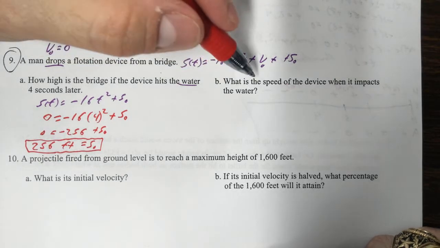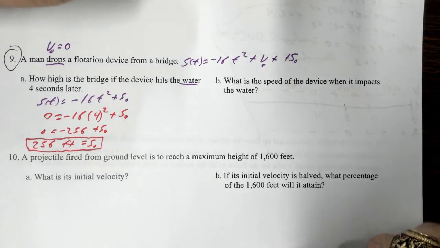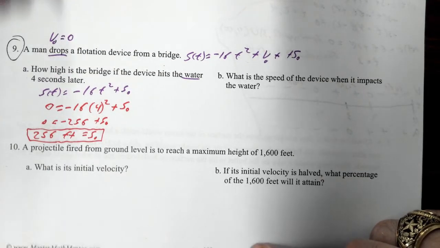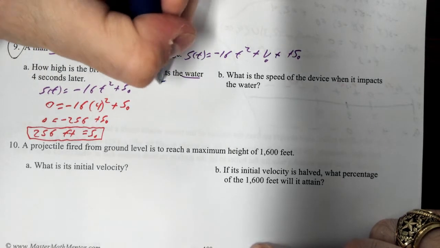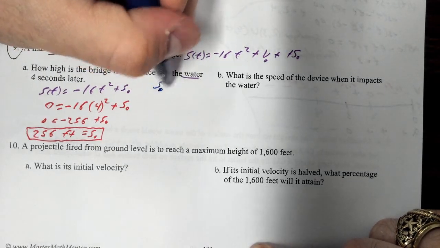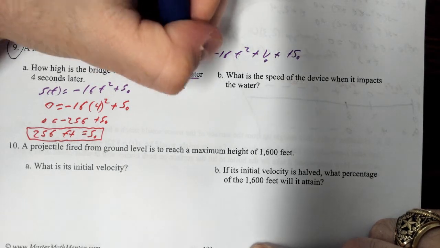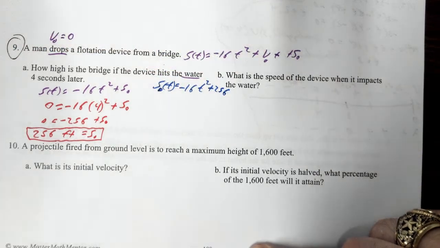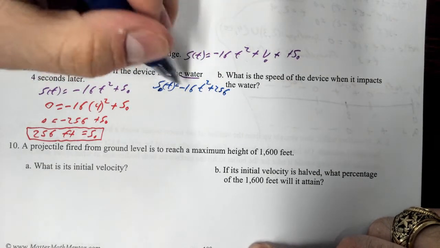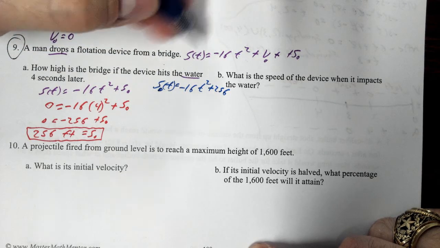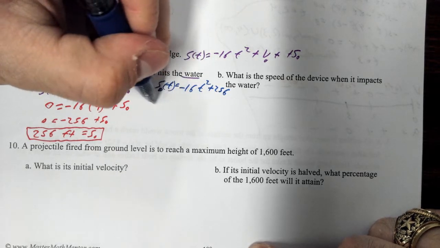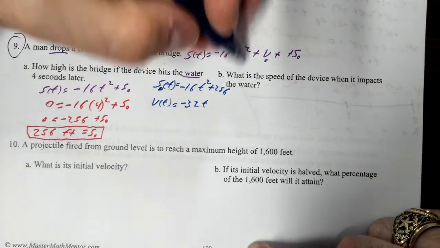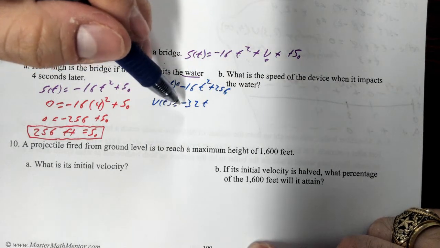On B, we're asked what is the speed of the device when it impacts the water. Well, we're going to need to use a velocity equation now. We know our position equation, S of t, is negative 16 t squared plus 256. If that is our position equation, we're also going to use the velocity equation. Velocity is going to be negative 32 t. If you take the derivative of 256, that's just 0. So that's our velocity equation.